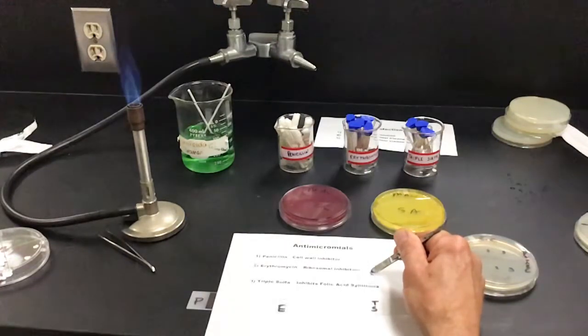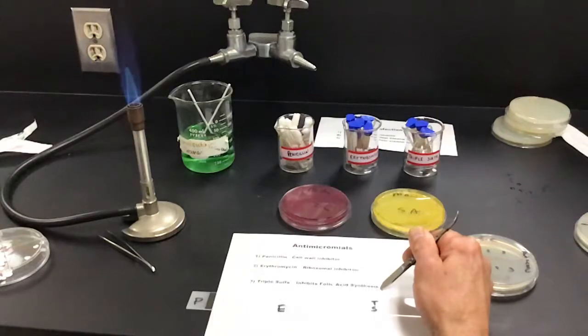Erythromycin, from lecture and lab, we said that's a ribosomal inhibitor. I'm not going to ask you guys if it's a 30S or 50S inhibitor. It doesn't matter at this point. And our last one is our triple sulfa, which inhibits folic acid.